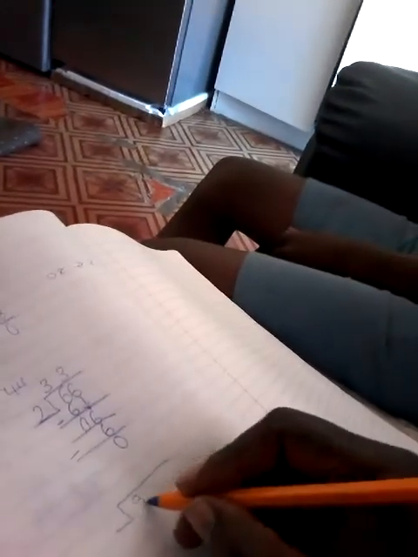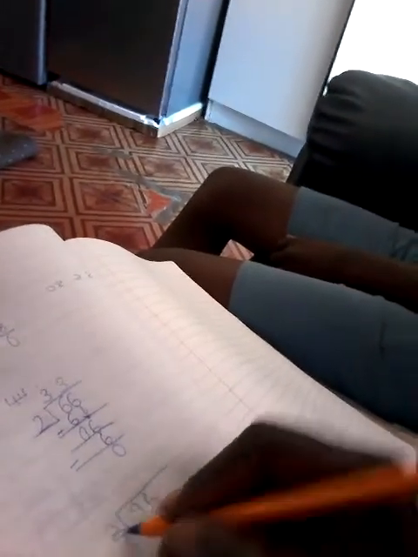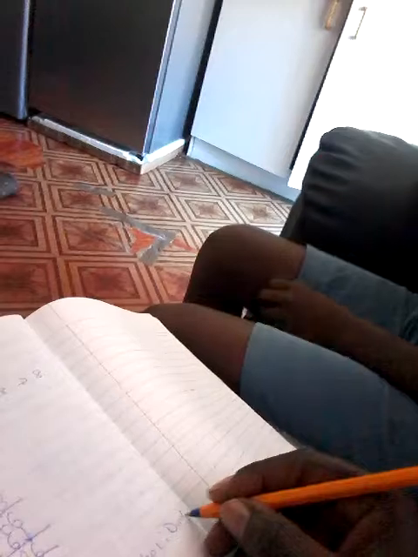So the first step, number 1, is to divide. You say 2 into 9. How many times does 2 get into 9? Exactly 4. You go and write your 4 on top of 9.